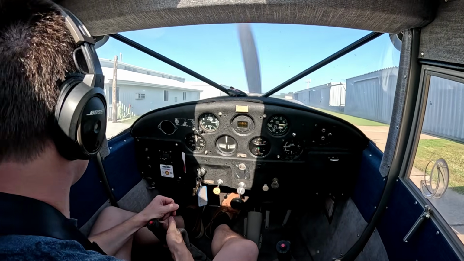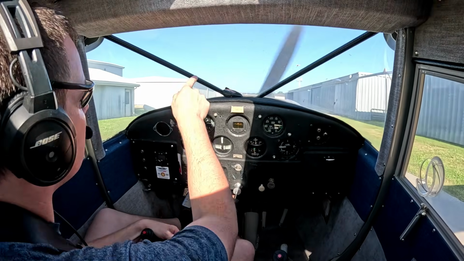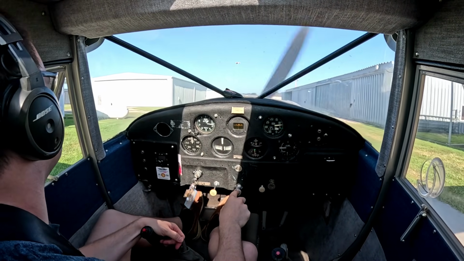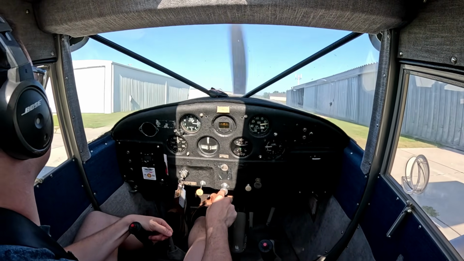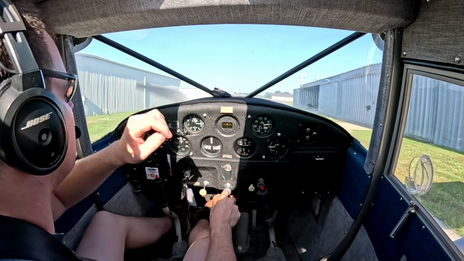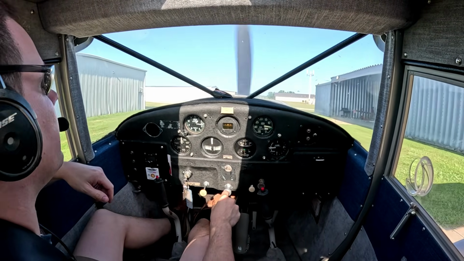Okay, we got the fuel. Oh, I didn't get the fuel off, dang it. Oh, there's an air tractor going overhead. Believe it or not, right? Interesting thing. I was really ticked when I came to the Midwest and saw how all these crop dusters flew around. But it's actually interesting.